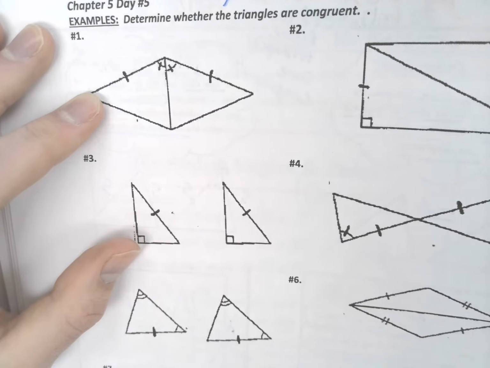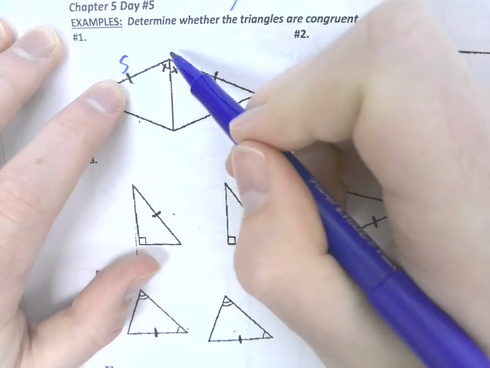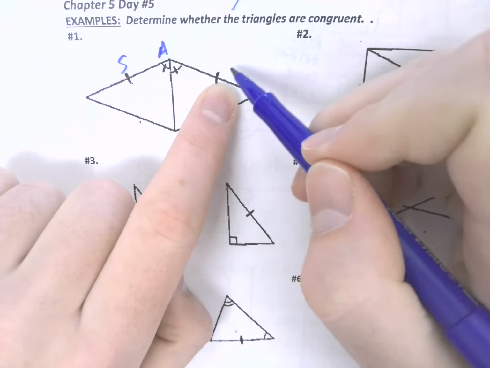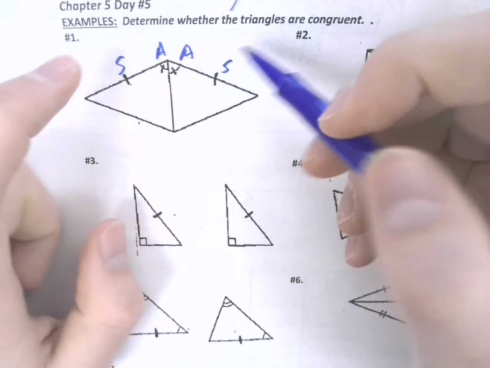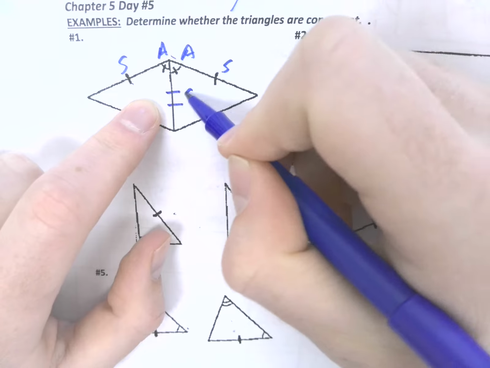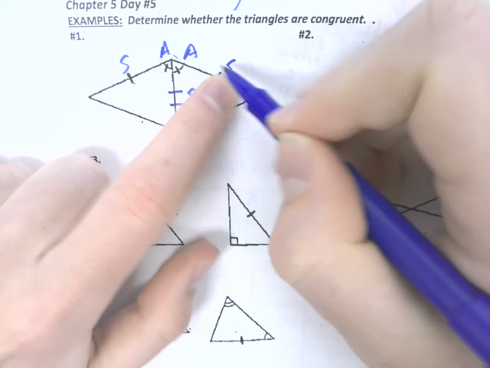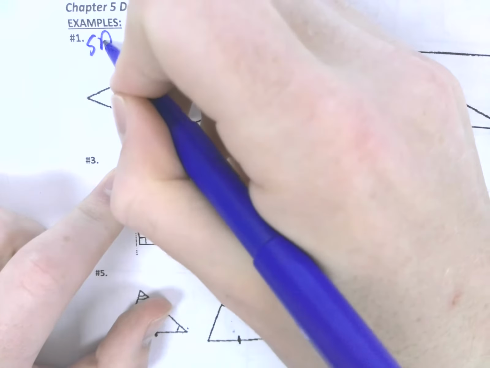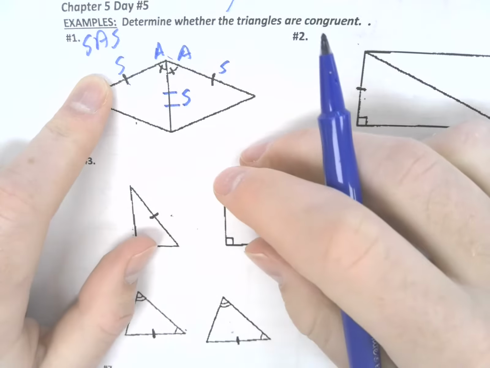So starting off, it looks like we've got side, angle. Okay, checks out here. Side, angle. Wait, where's our other piece? Oh, they share the same leg. Side. Yeah, this side belongs to both triangles. So side, angle, side. SAS. Perfect. And that's all we're doing here, guys.